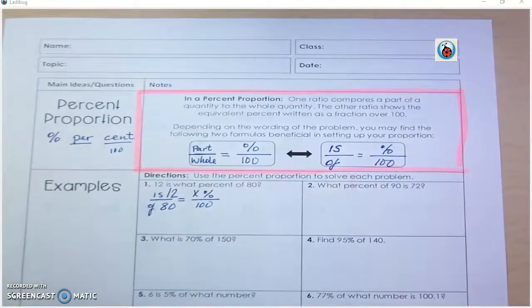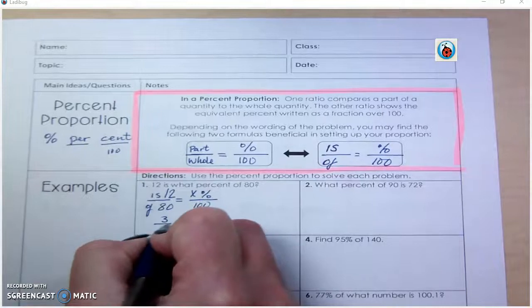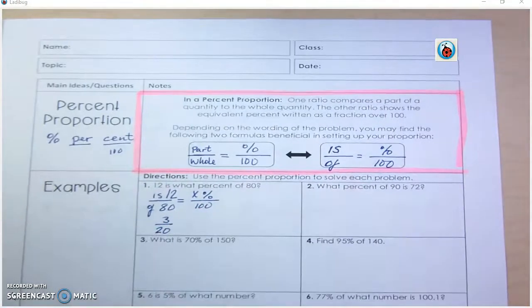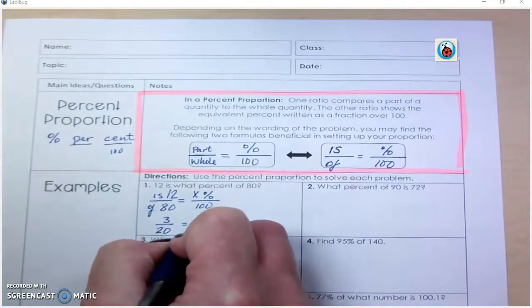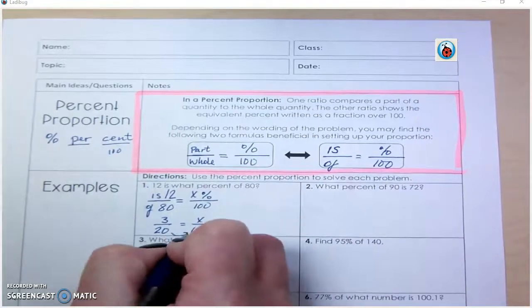Now we're ready to solve it. When you know your proportions, you are flexible to utilize whichever method you would like. I always recommend reducing it first. For example, 12 and 80 are both divisible by 4. That gives you 3 over 20 equals x over 100, and we've seen that.